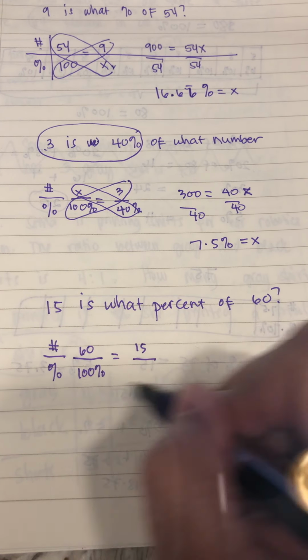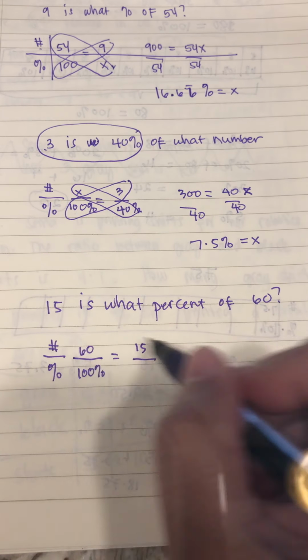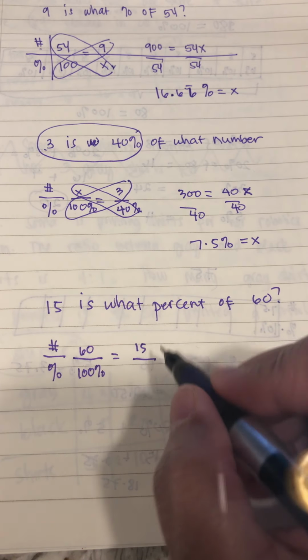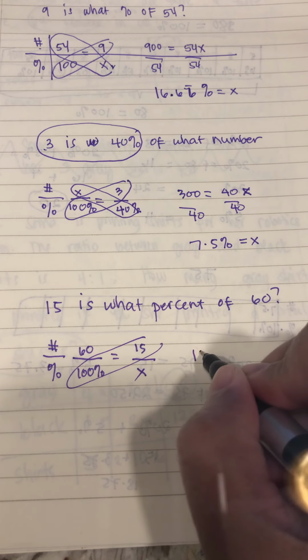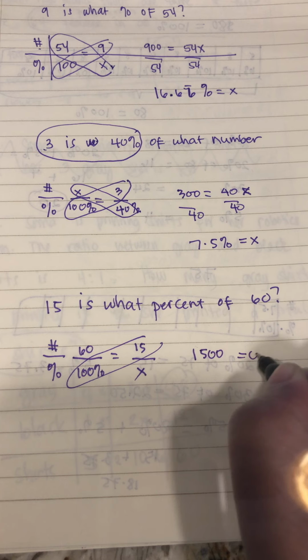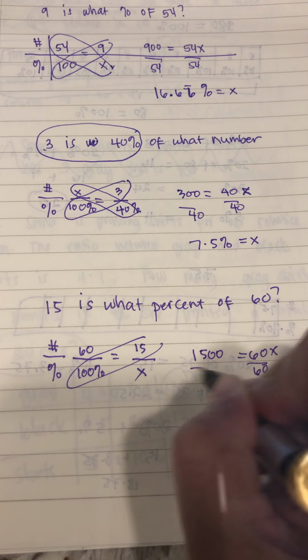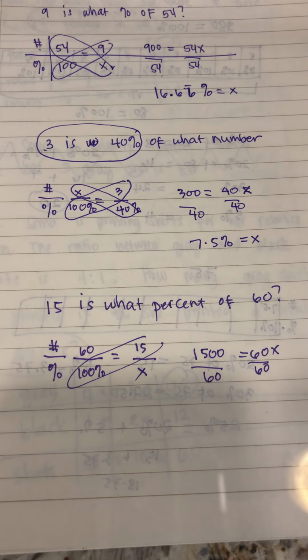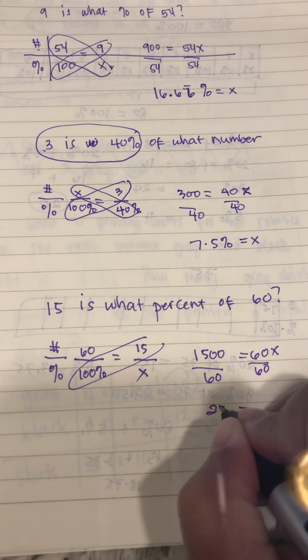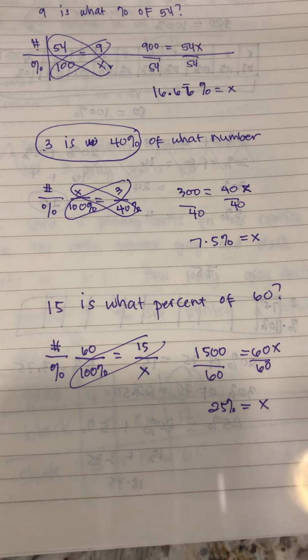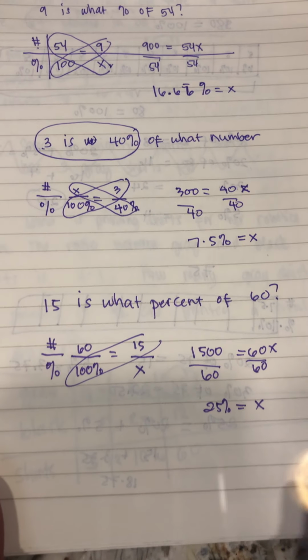So the bottom numbers are all percent. And then the top numbers, your numerators, are numbers. So we don't know that. So 15 times 100 is 1500 equals 60x divided by 60. Alright, so now 1500 divided by 60. So now you will get 25%. Okay, so now we're going to use this as we get into tax, tip and discount.